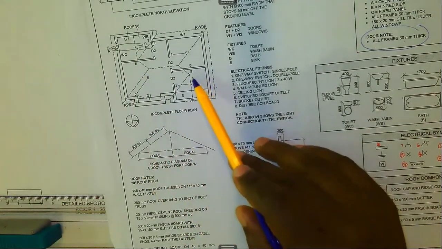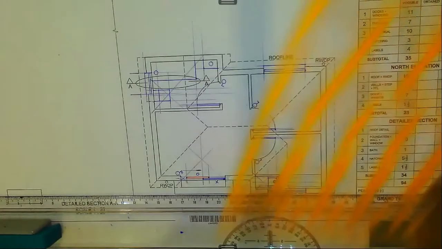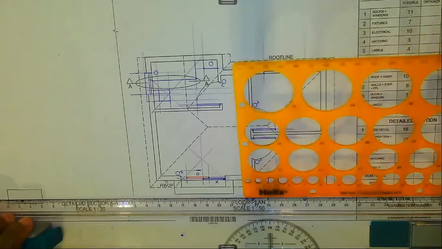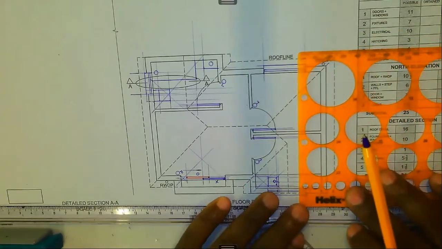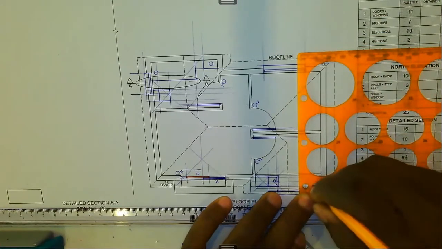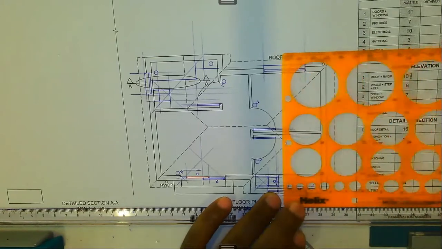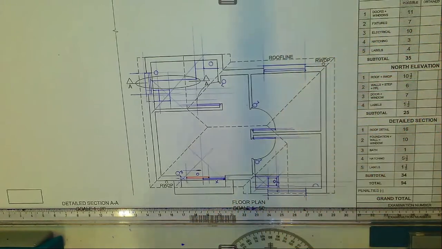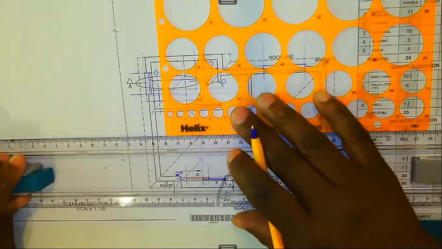Then there is our distribution board, okay? We take this. Going to do this. Also need another one here.